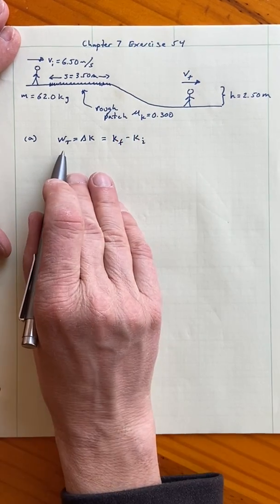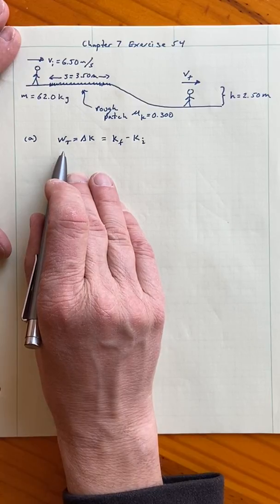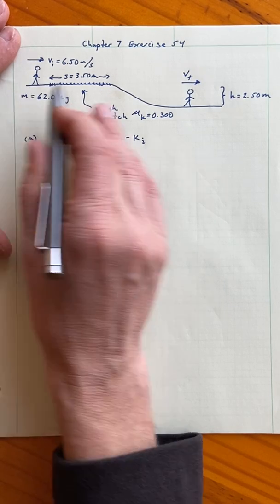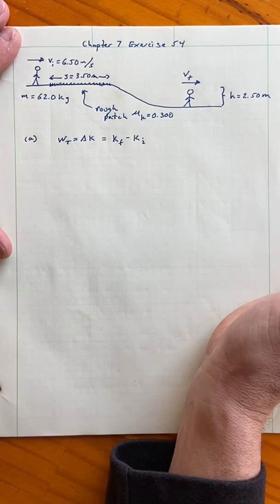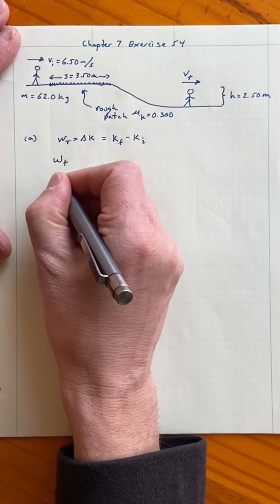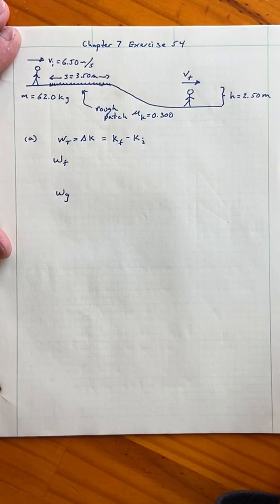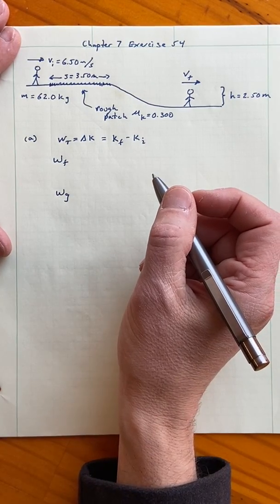All right, so let's work on the left-hand side of this first. Let's ask ourselves which things do work on the skier from here at the top of the hill before the rough patch to here at the bottom of the hill? So I see two things do work. Friction does work and gravity does work. So we're going to be able to figure out, in this case, a number for each of those things.